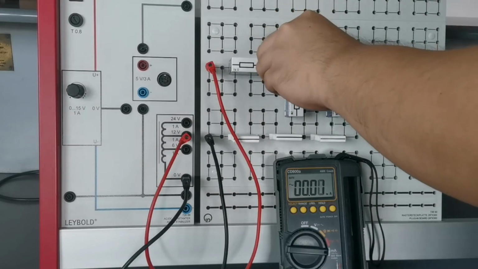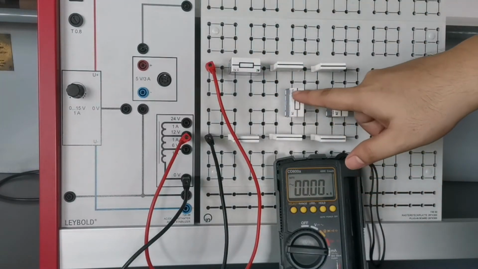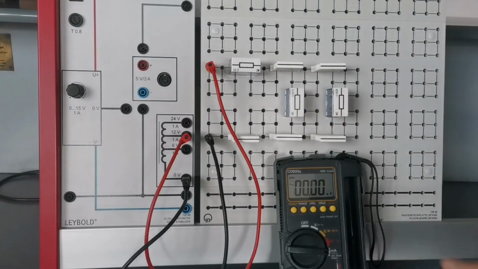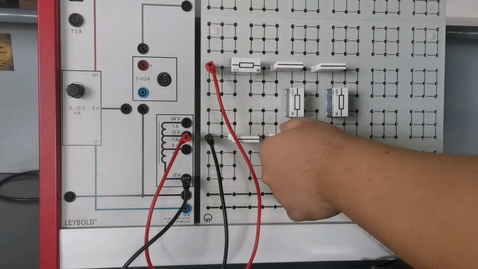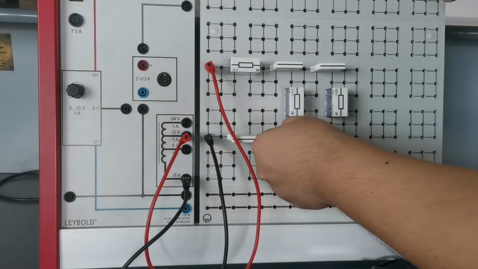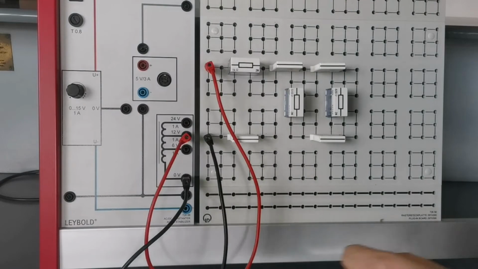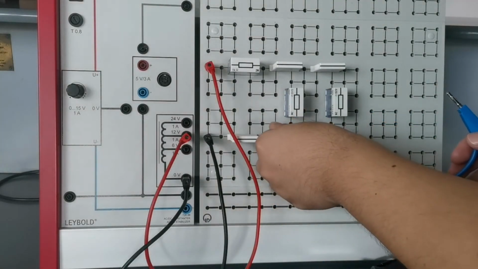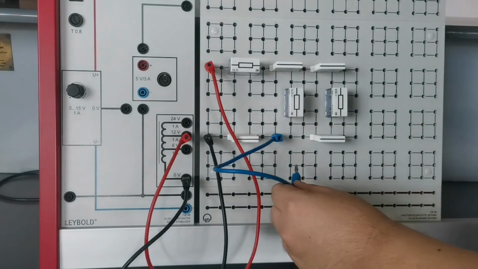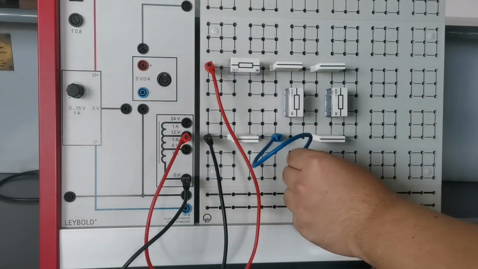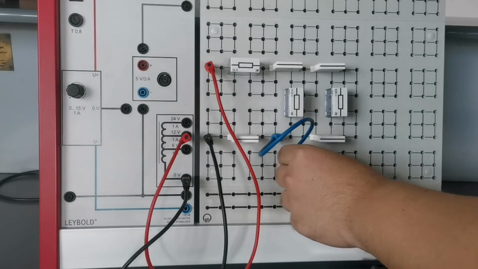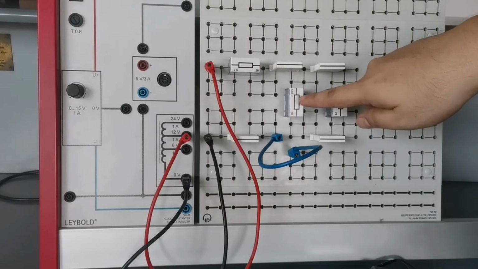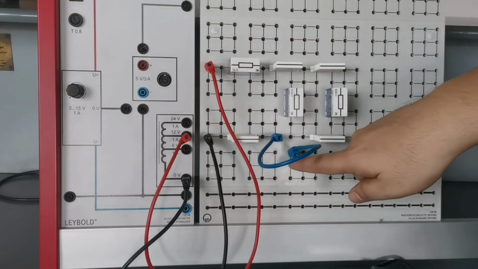Next, kunin naman natin yung current flowing dito. So, para makuha natin current flowing dito, kailangan natin i-open siya. So, kailangan natin mag-adjust ng connection. To do that, ipat lang natin to. Tapos, mag-jumper tayo from here, no, to here, or pwedeng to here, no? So ngayon, mapapansin nyo, open si 510 dito.